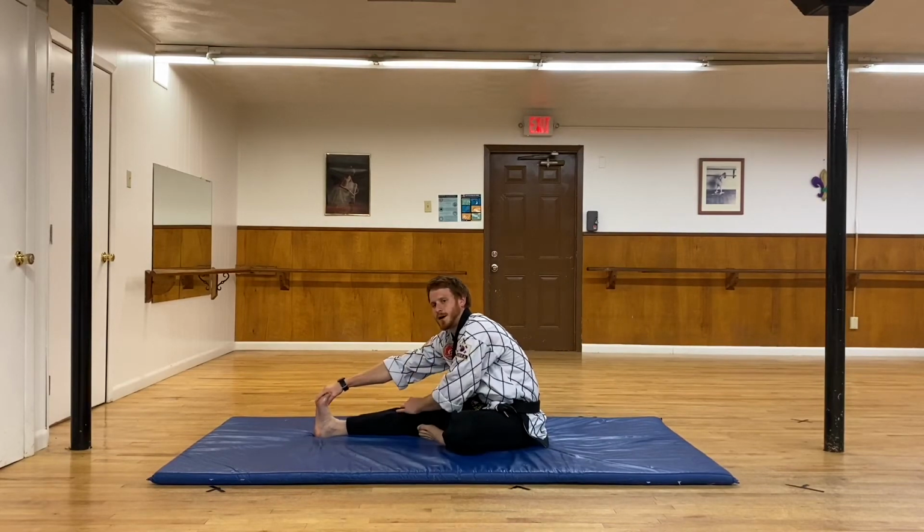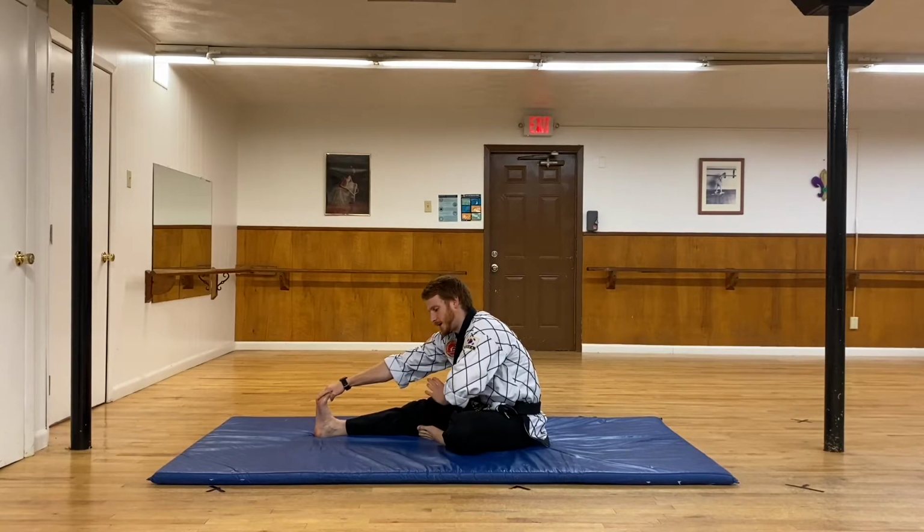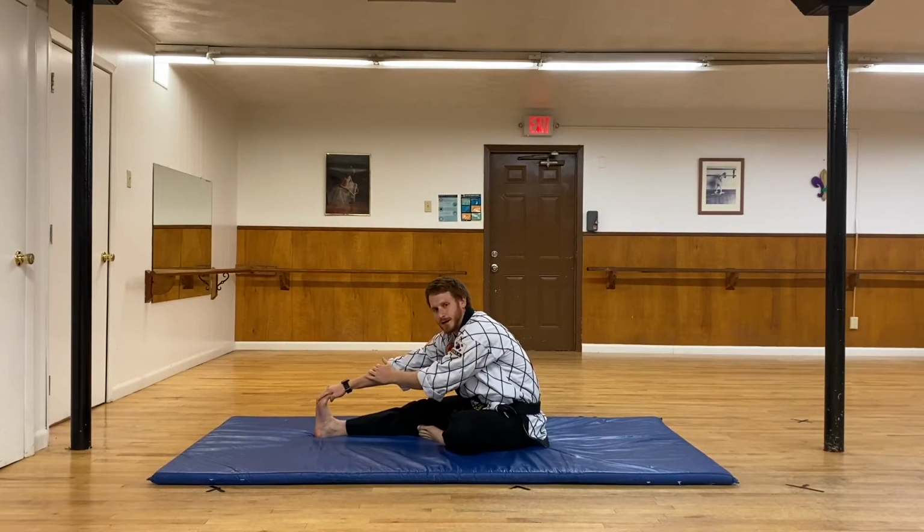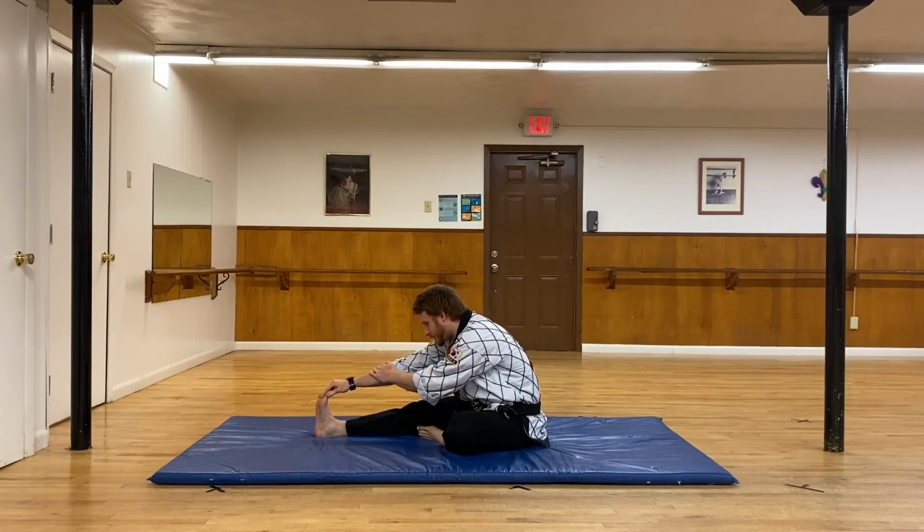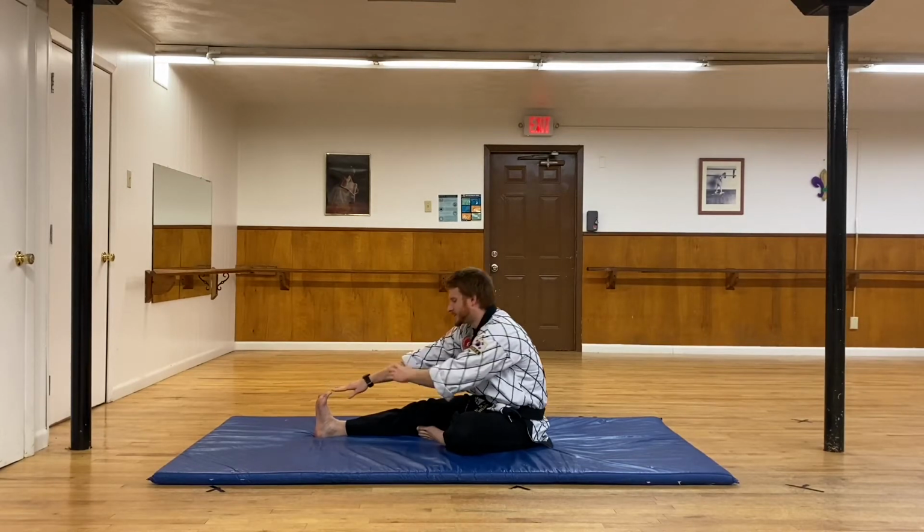If I sit here for a while, the muscle will eventually relax and I can go further, and that in turn will increase my flexibility. So this is a very basic but very useful way to become more flexible. I'm going to do the same with my feet together.